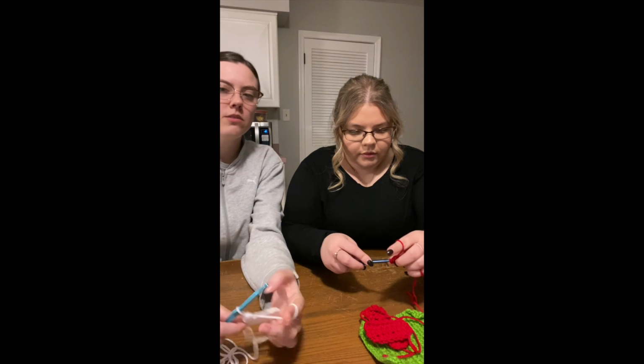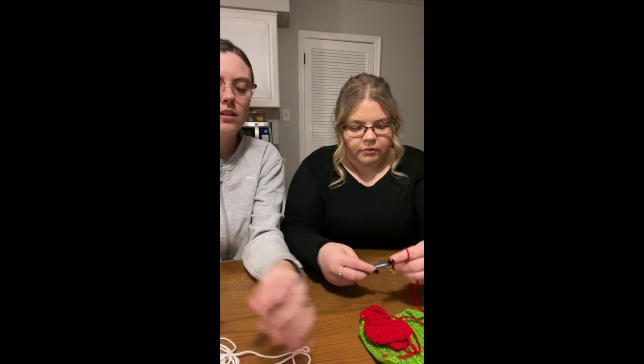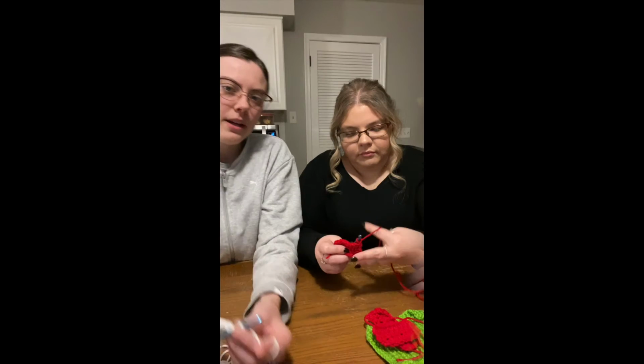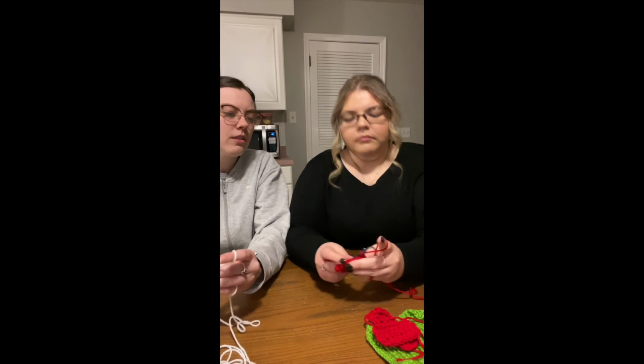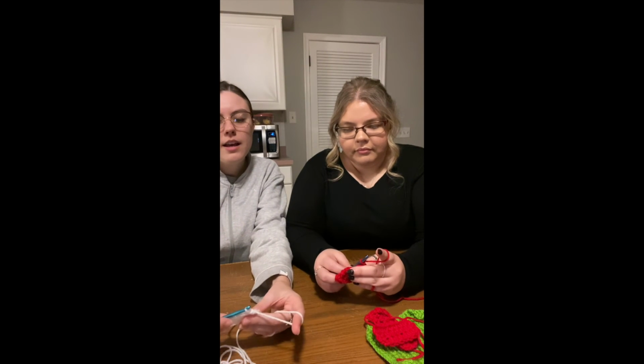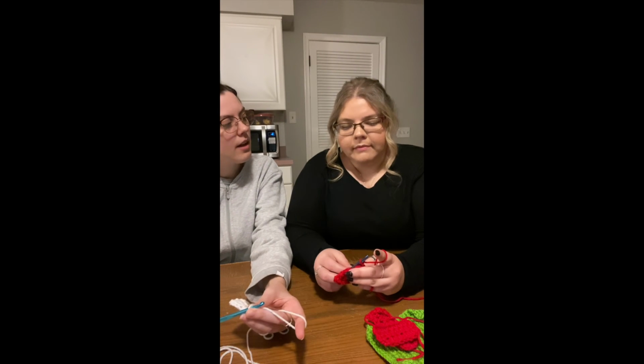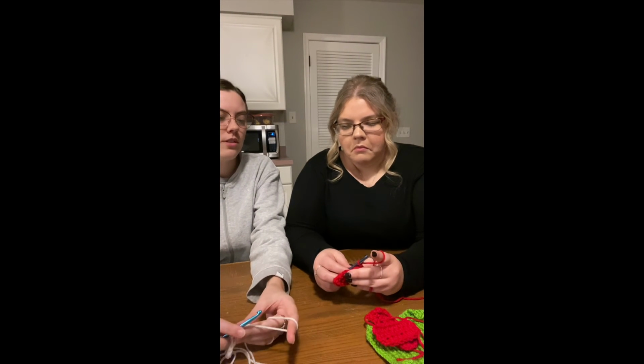So we're gonna go ahead and continue that until we get to the end, then we'll flip again and we'll get started on the double. Okay, so Tori finished her last half double stitch. She did great. And we're going to go ahead and flip it so that we can start that last stitch that we're gonna learn, which is the double.